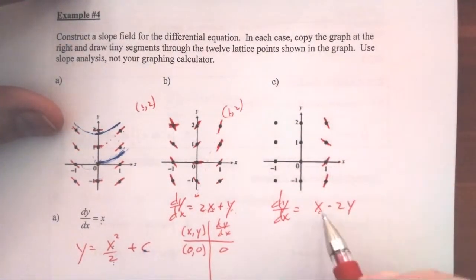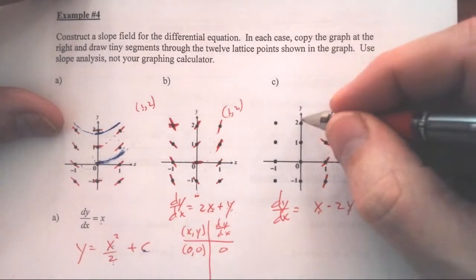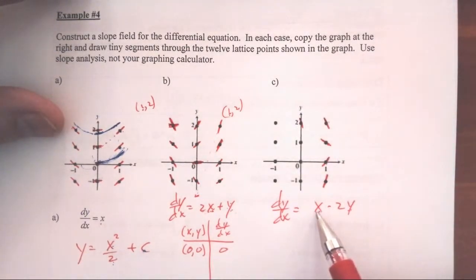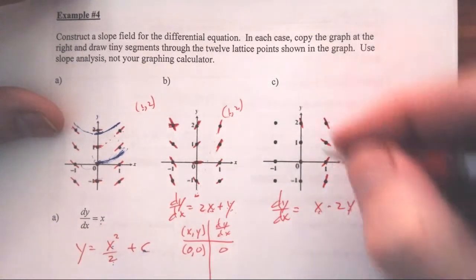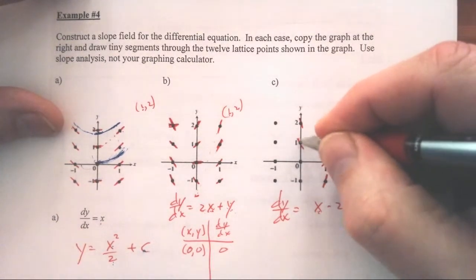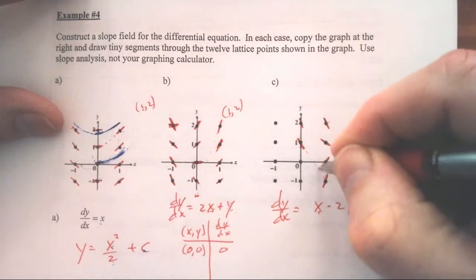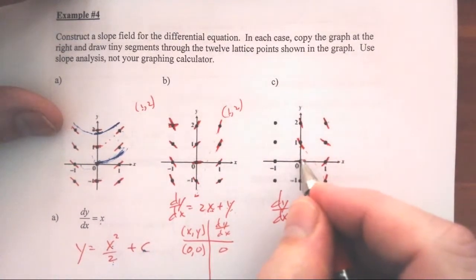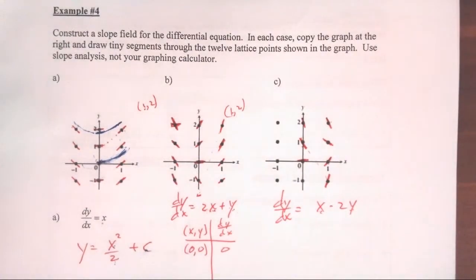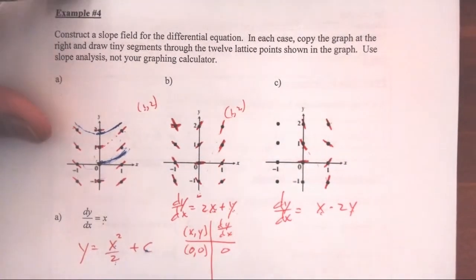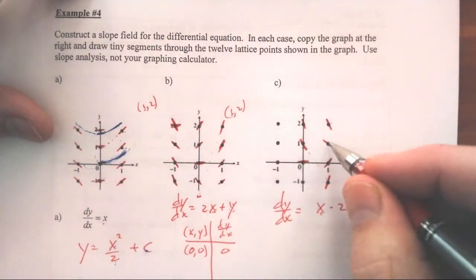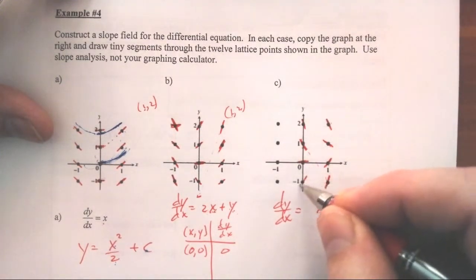How about 0, 2? Put in 0, get out negative 4, very steep and negative. How about 0, 1? 0 minus 2, pretty steep and negative, aiming down at that. I try to have some target line if I can. At 0, 0, we're 0. That's not always the case, it just was for these three. And at 0, negative 1, we're actually 2. So I'm looking up 2 over 1, aiming up at there.